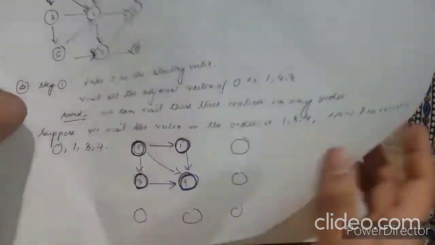Now let me write the next point, taking the same thing.